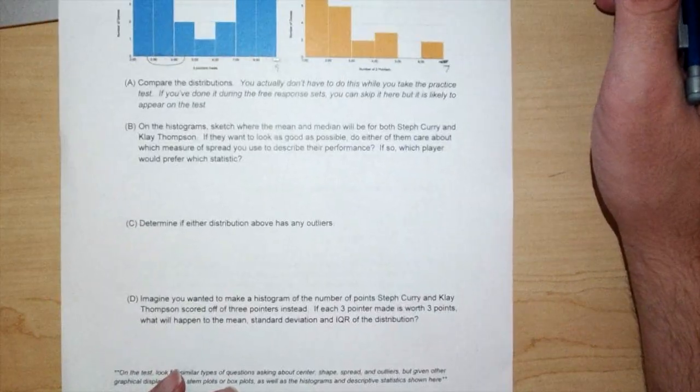We've done it a lot. But let's talk about B, and then we'll talk about D. B says, on the histogram, sketch where the mean and the median will be for both Steph Curry and Klay Thompson. If they want to look as good as possible, do either of them care about which measure of center you use to describe their performance? If so, which player would prefer which statistic?